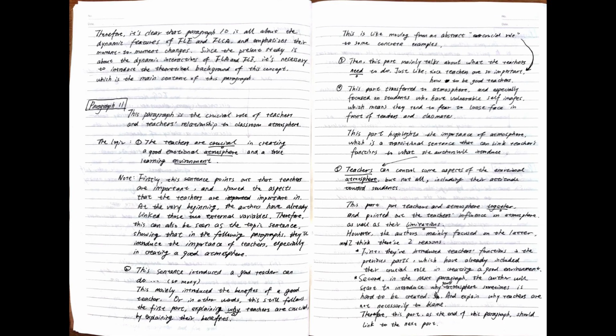So this is a kind of reminder for my own essay. Paragraph 11 tells the crucial role of teachers and teachers' relationship to classroom atmosphere. But actually, I have to tell you the truth that I'm not quite sure why the authors put teachers' relationship to classroom atmosphere here, because in my own opinion, I think this part can be attached at the end of paragraph 9, which is all about the correlations of FLA and FLE and also different variables, and their effects on those two dependent variables.